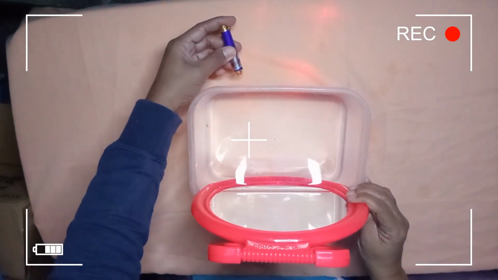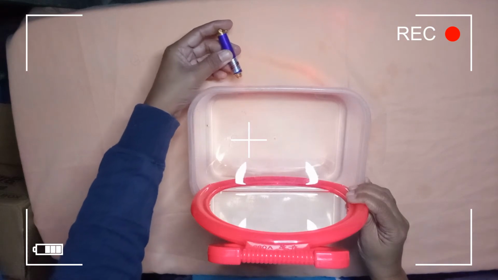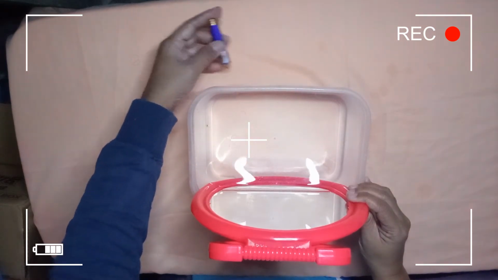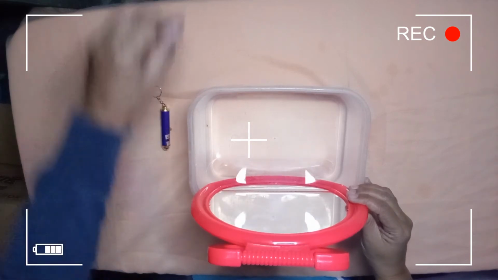But unfortunately, we cannot see it because there is too much light in the room. So I must turn off the light to see the rays of light clearly.